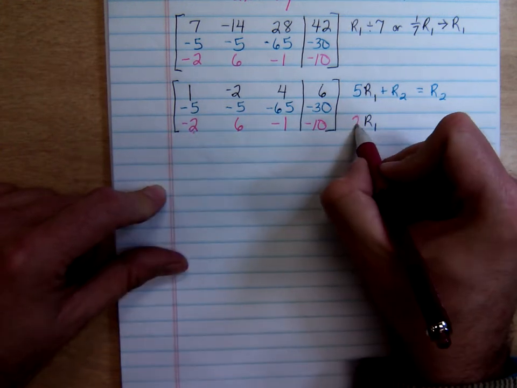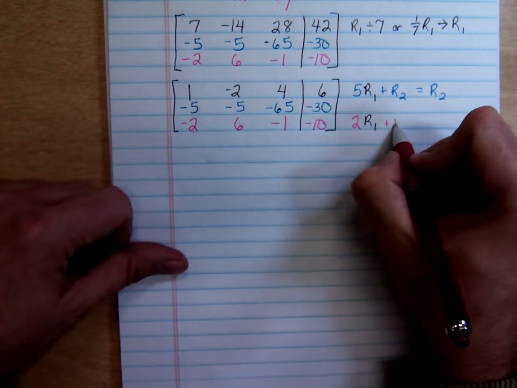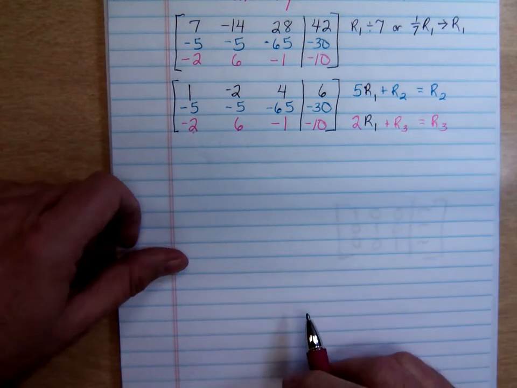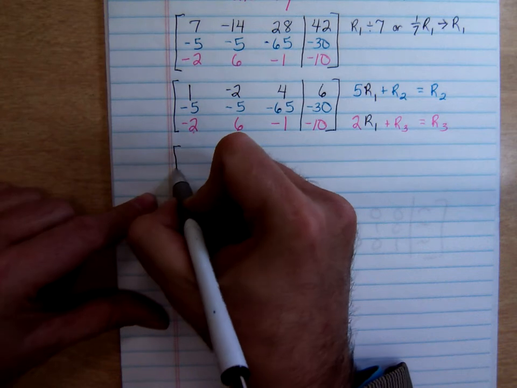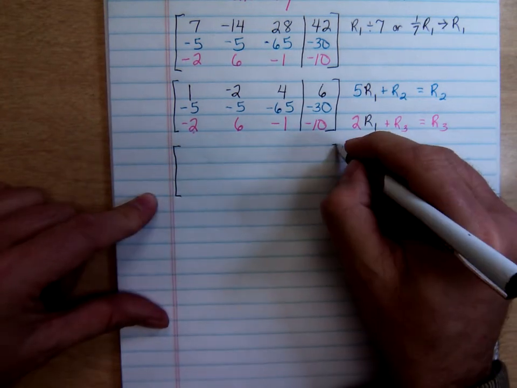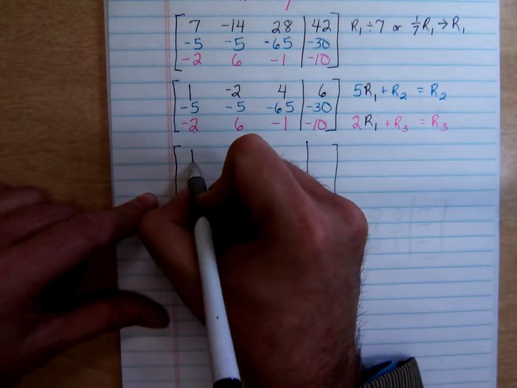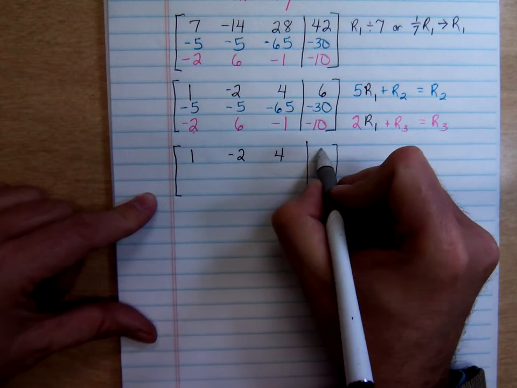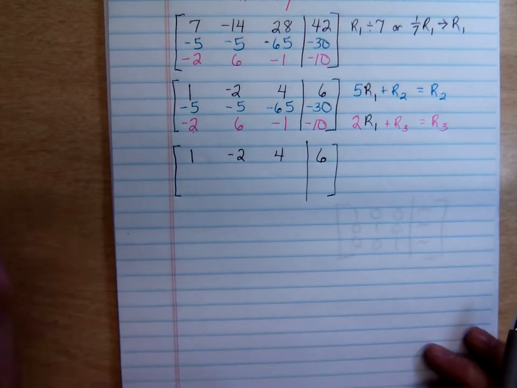Okay? So 2 times row 1 plus row 3 is equal to row 3. There's a lot of writing here. I'm recopying the first row before I start zeroing out the column, the first column.